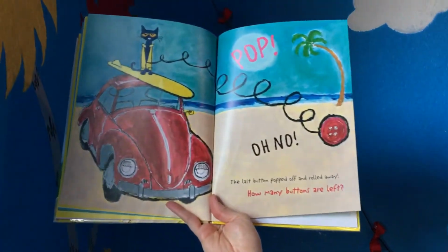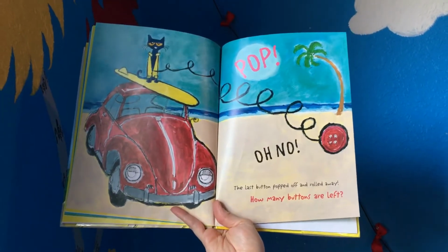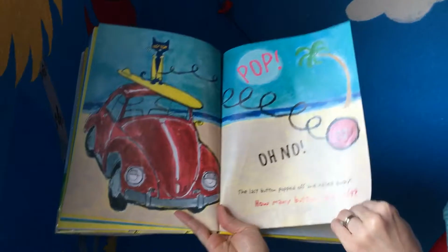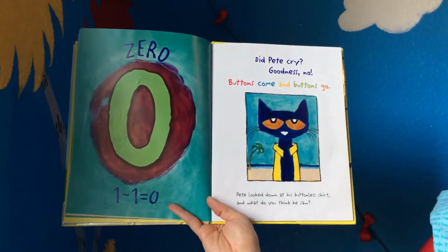Pop! Oh no, the last button popped off and rolled away. How many buttons are left? 0. 1 minus 1 equals 0.